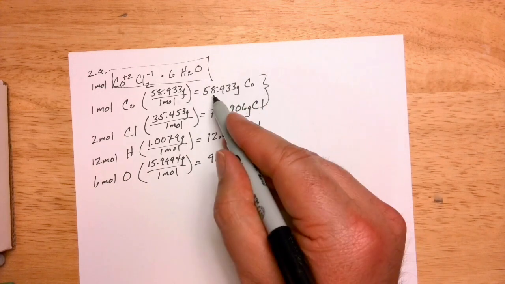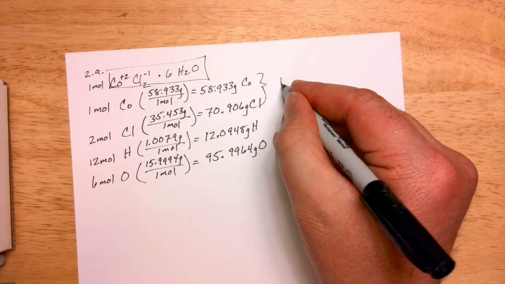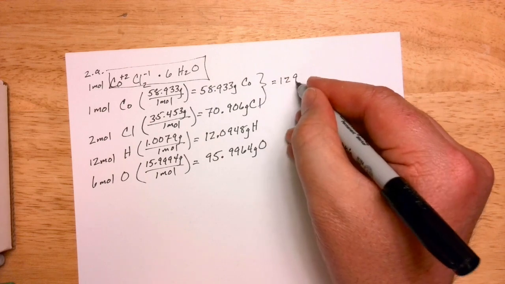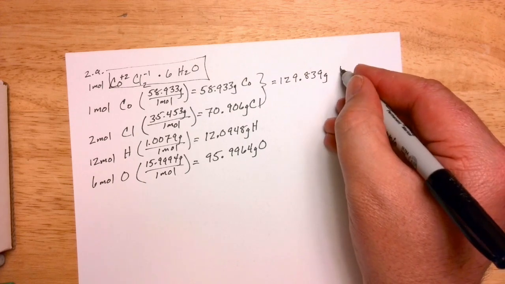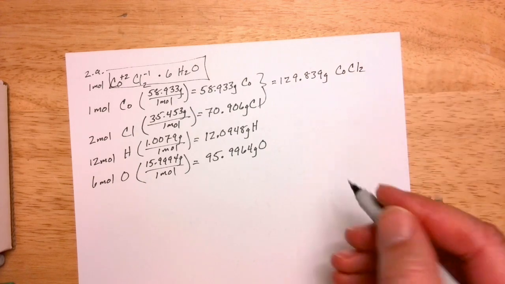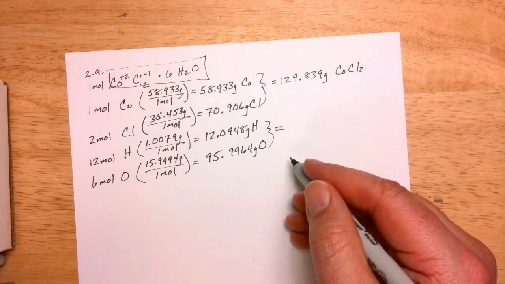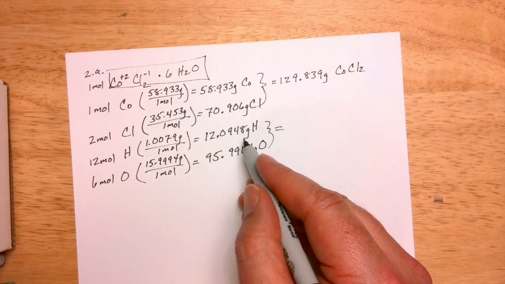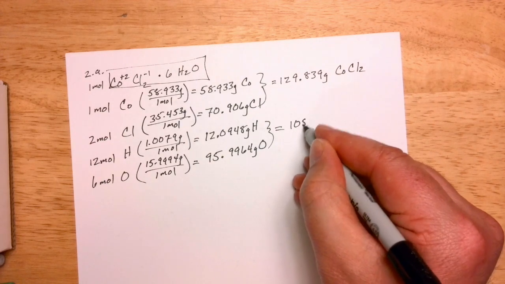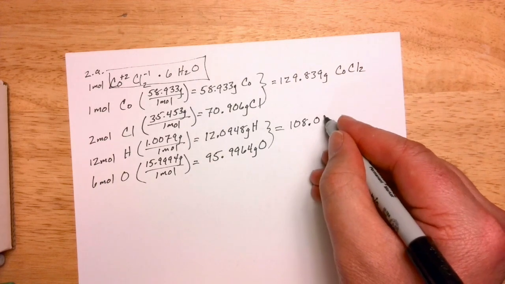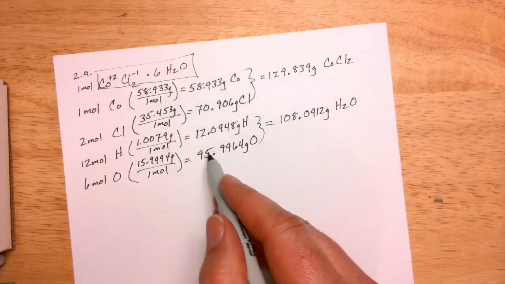So if you add these two, 58.933 with the 70.906, we get a total of 129.839 grams, and this will be of CoCl2, just that part of it. For the hydrate, or for the water, the total sum is 12.0948 plus 95.9964 comes out to be 108.0912 grams of it is water. So you can either add it here or you can add it here.